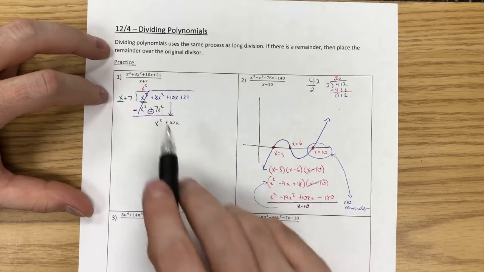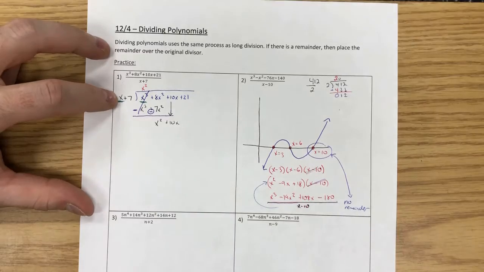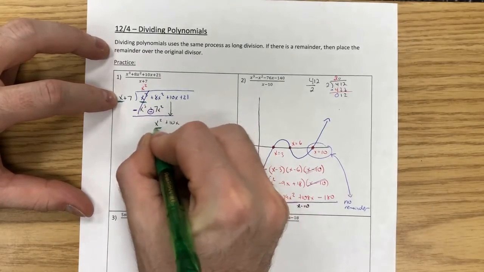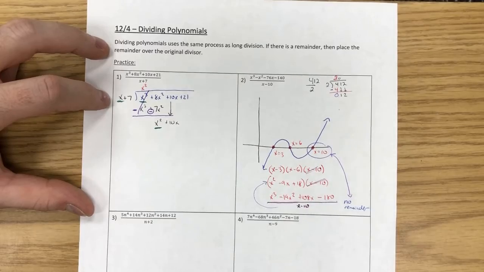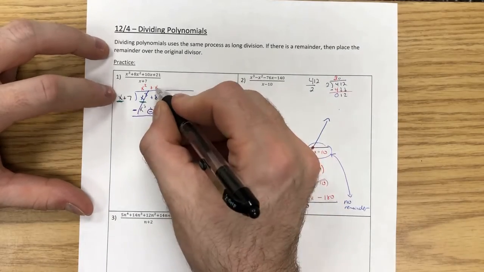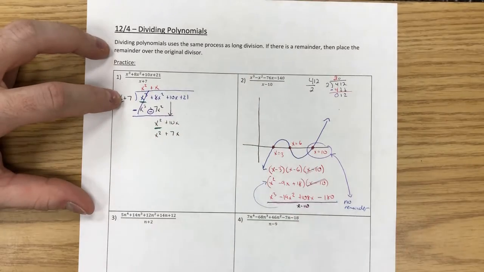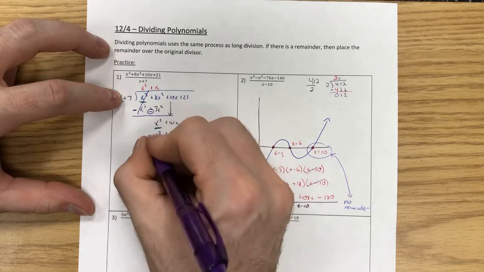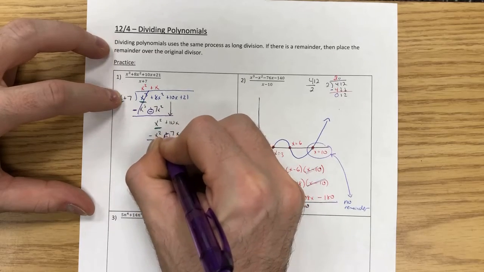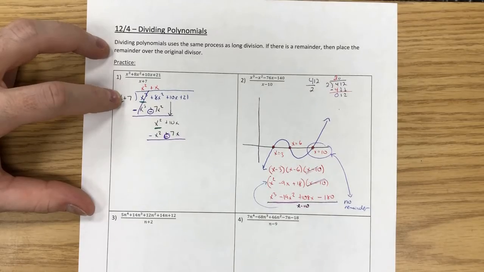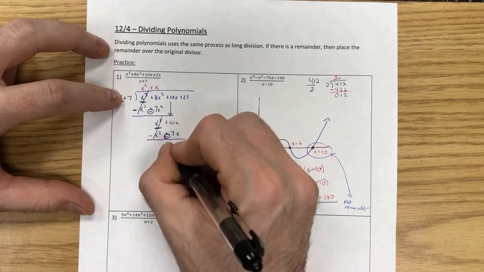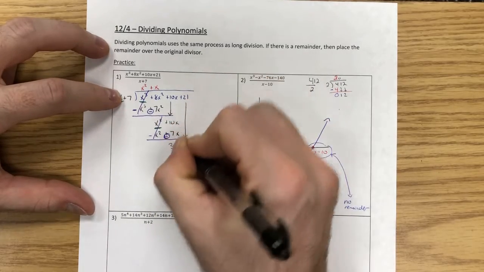I'm going to keep doing that. I'm going to repeat the process. X times what gives me an x squared? Again, I'm only looking at the first term. That's going to give me an x, since x times x is going to give me an x squared. So then I go through the process and I multiply. x times x is going to give me an x squared. X times 7 is going to give me a 7x. And then I'm going to change the signs. So that's a minus, and this is now a minus. X squared minus x squared, it cancels out. 10x minus 7x is going to give me a 3x, and I'm going to drag down my 21.